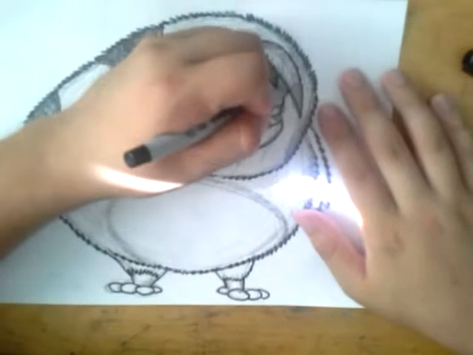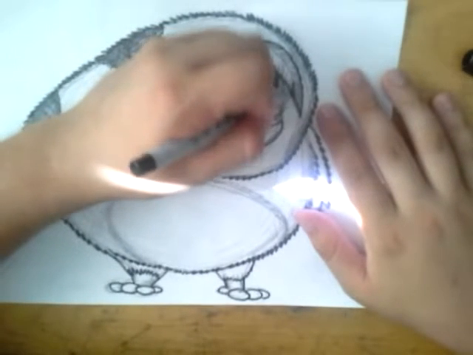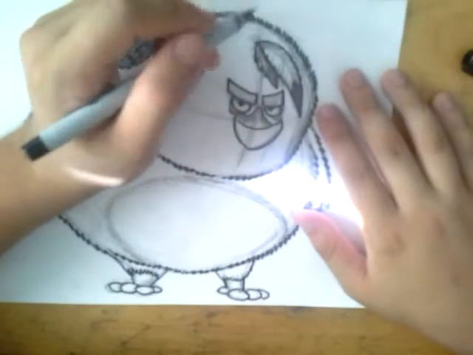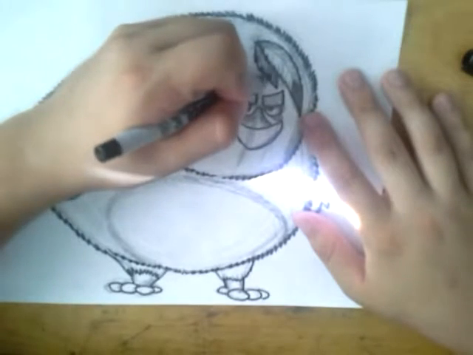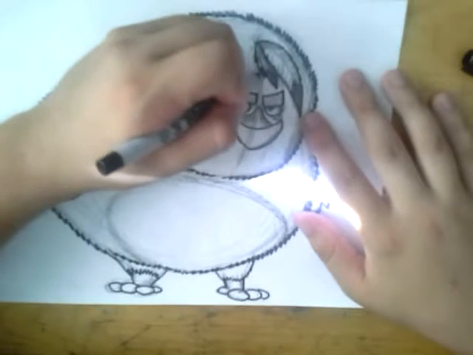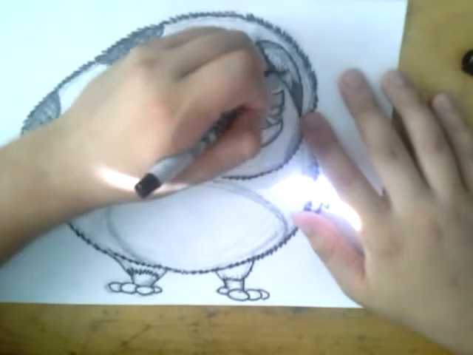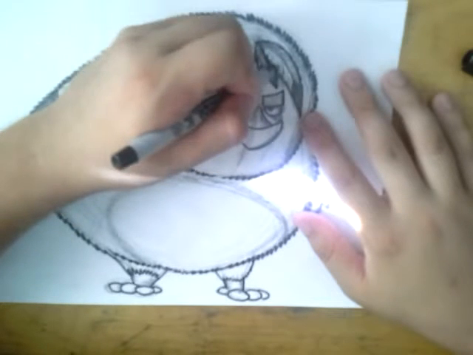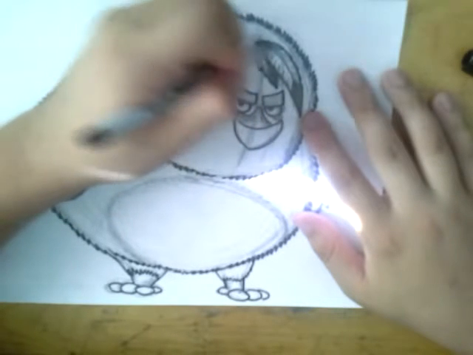Okay, gonna go back to the feathers. Doing little feather details here.